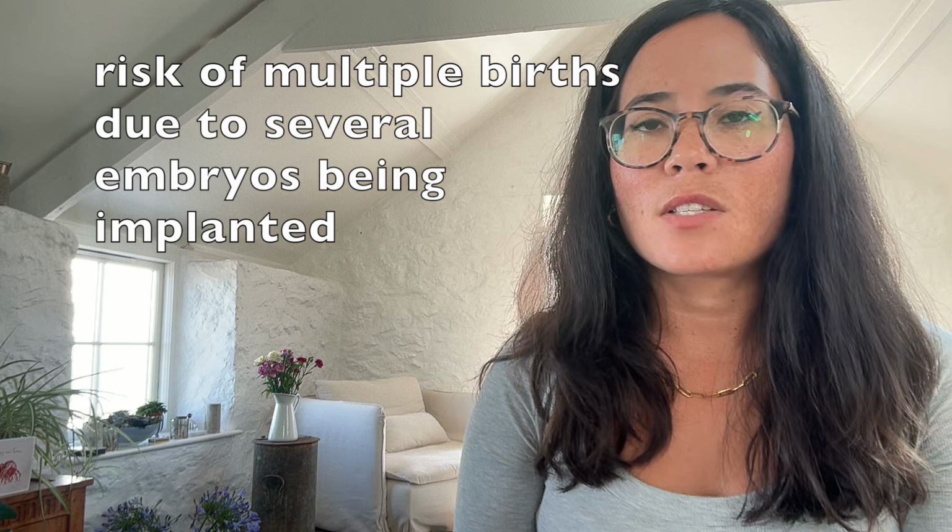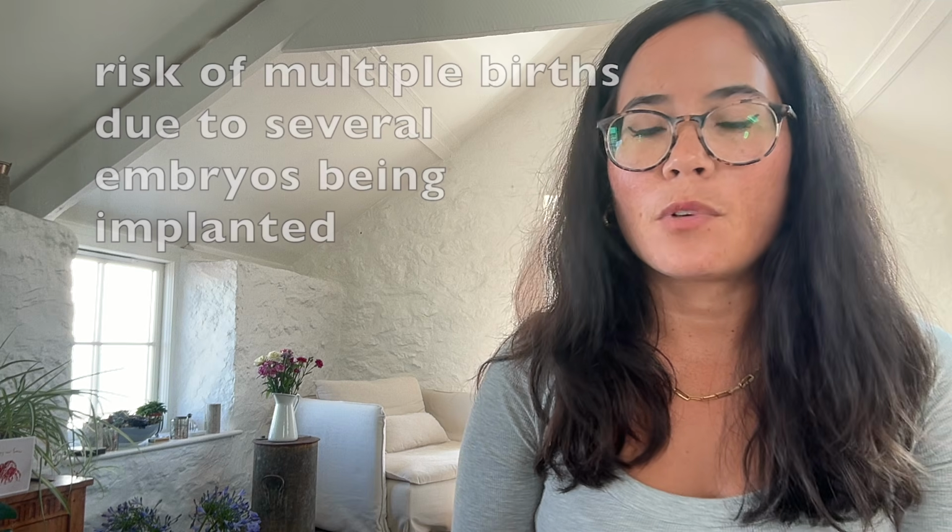It does have a relatively high success rate, but it is stressful. It's not guaranteed, and it does involve the woman in particular receiving lots of injections. The risk of multiple births has increased due to the implantation of several embryos, but several embryos do need to be placed inside the uterus to increase the chance of success.